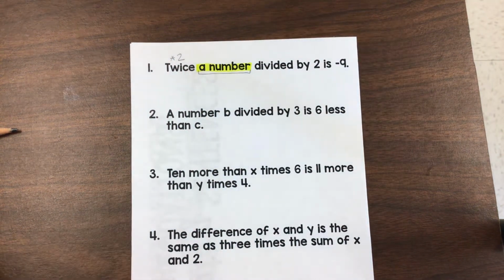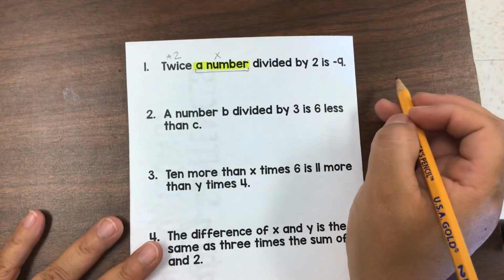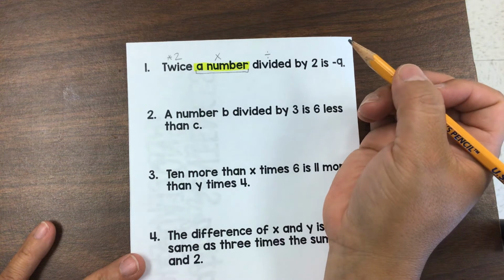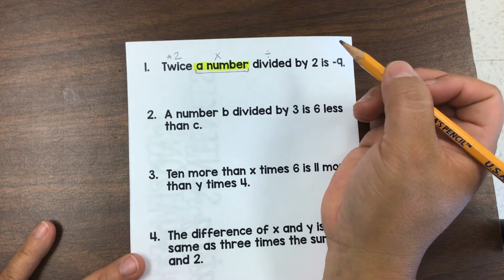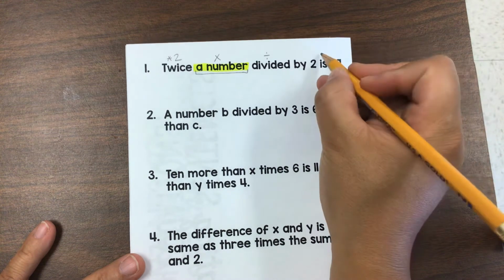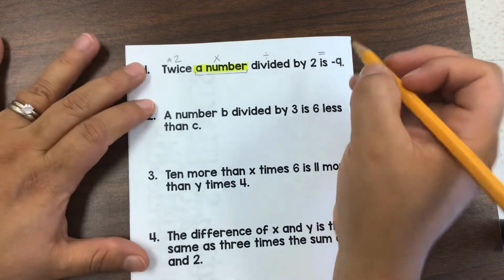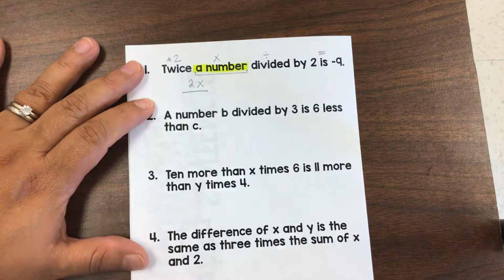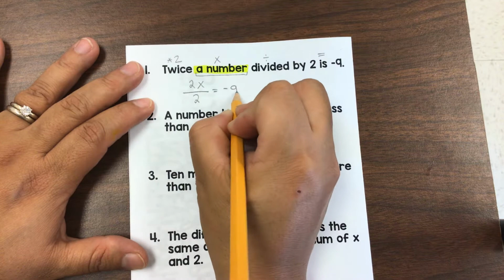So any number is a variable, and we're going to call this one X. Divided by, don't forget, we're just doing it like this to understand the problem, but not to write it this way. We're going to use fraction bars for division. Divided by 2 is the equal sign -9. So the sentence that I would like for you to write is 2x divided by 2 is equal to -9.